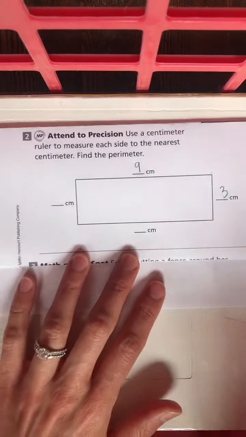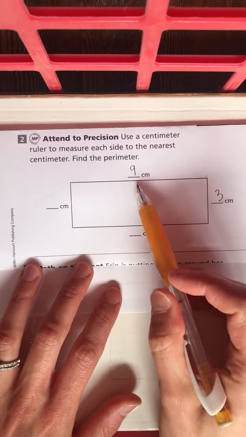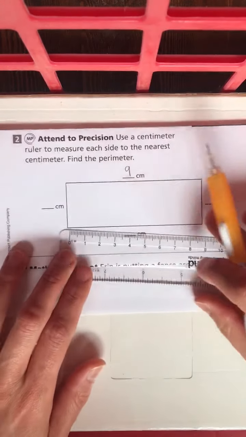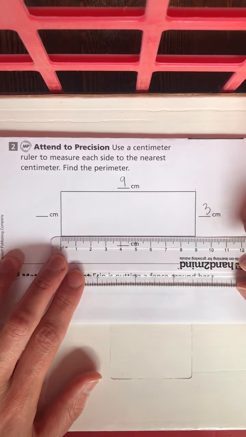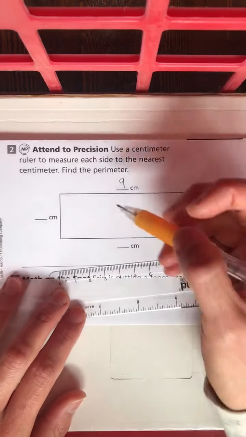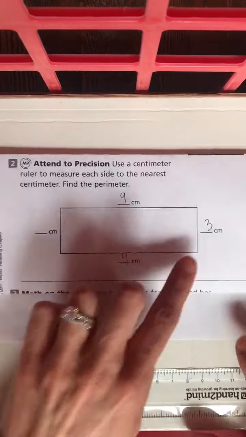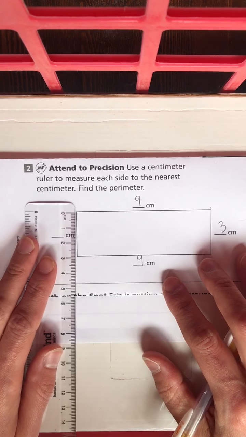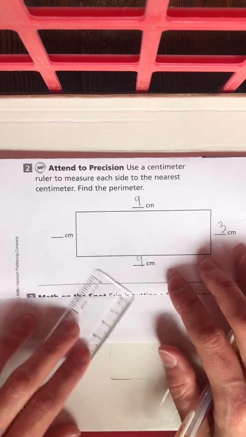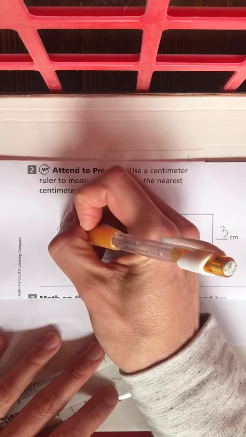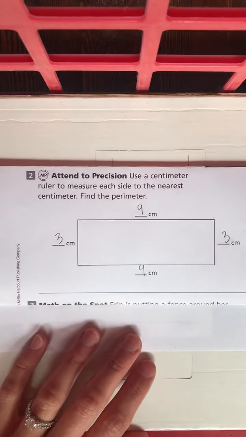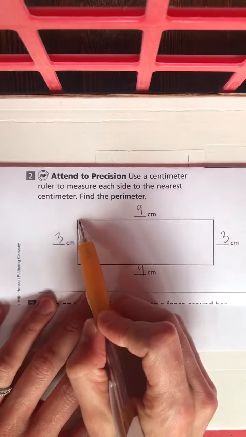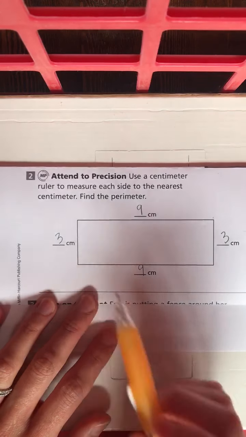I know that when I'm working with a rectangle, the opposite sides are equal, but I'll show you. This side is 9 centimeters. And again, the opposite sides will be equal, but we can check just in case. 3 centimeters. Perfect.